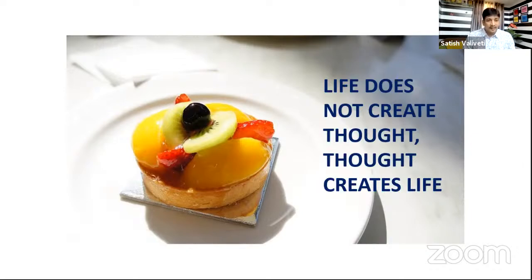Okay, pizza is a classic example. Different things create a strong object irrespective of the differences, just like life. Okay. So life doesn't create thought. Ma'am, the basic funda here is we're trying to portray that thought creates life, right? It's not that life creates thought, thought creates life. So it's more about thought being the main word there.